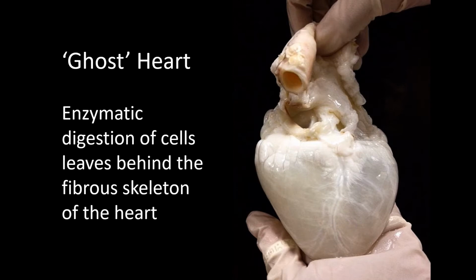The ghost heart that you're seeing here is the result of a rather interesting lab procedure. What you can do is you can take a heart, and this is a human heart, dip it into a bath of enzymes that will break down most of the proteins that make up the tissue. They leave behind the elastin or elastic fibers and the collagen. So you're seeing the framework of the heart. You're seeing the extracellular matrix of the heart.